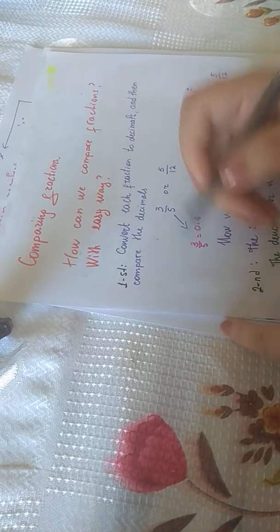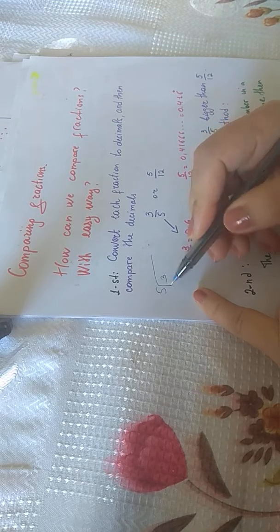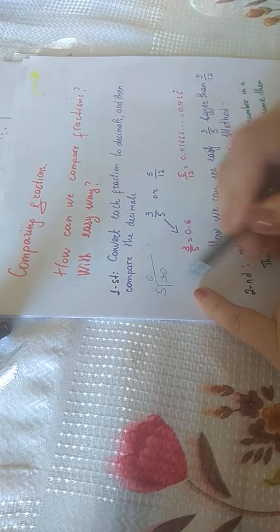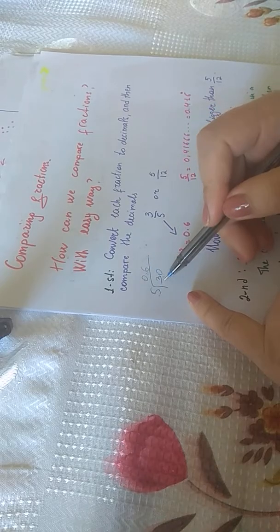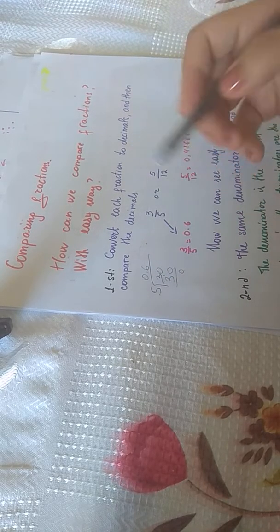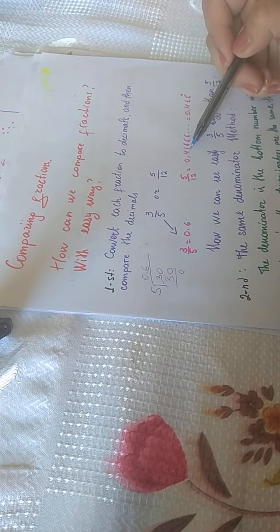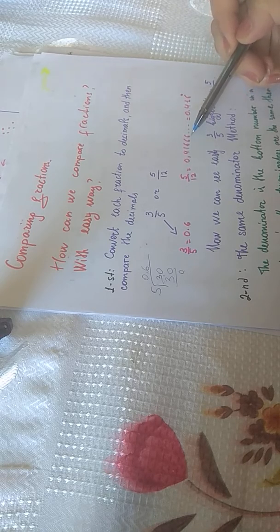3/5. If we divide 3 by 5, 3 can't divide by 5, that's why I should add 0, then 0 here. 30 divided by 5, 6 times, yes? So 6 times 5 is 30. If we subtract, we get 0. So it's going to be 0.6. And then 5/12 is going to be 0.41, but 6 is recurring.